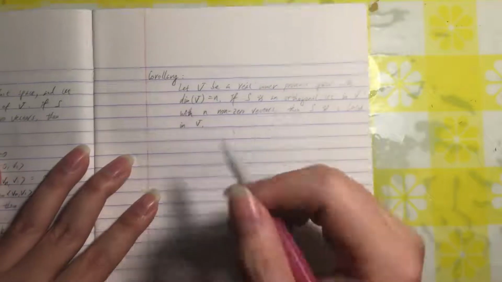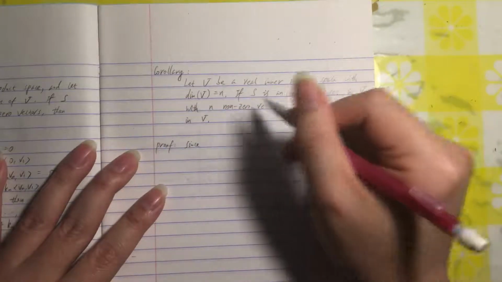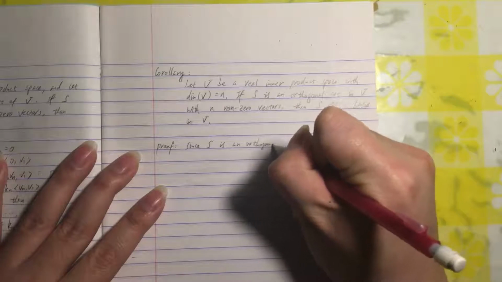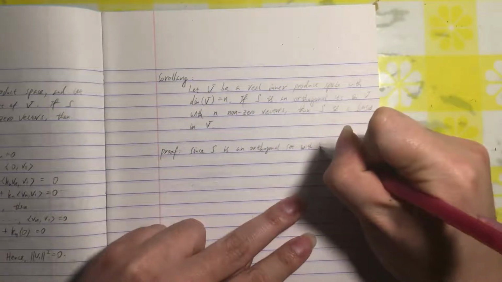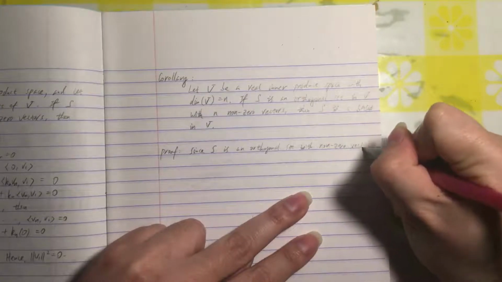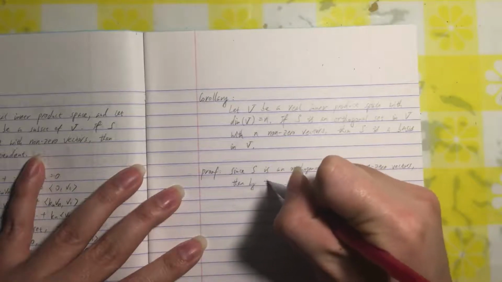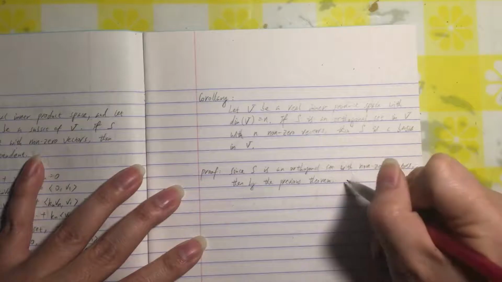The proof of this corollary is very simple. Let me prove it here. Since S is an orthogonal set with non-zero vectors, then by the previous theorem, S is linearly independent.